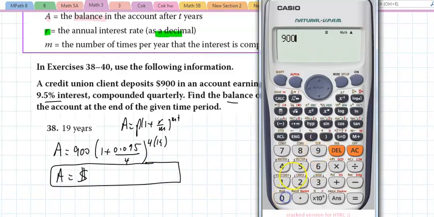As it is, 9000 parentheses 1 plus, oops, I'm getting excited here, 1 plus 0.095 divided by 4. You could use that if you really want to make it look exactly the same. You don't have to.